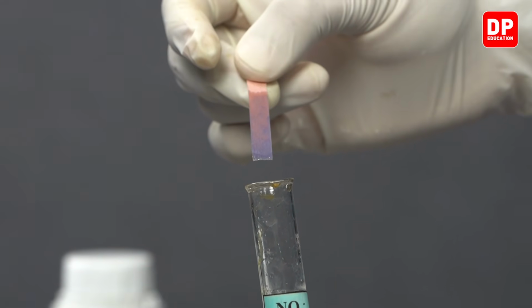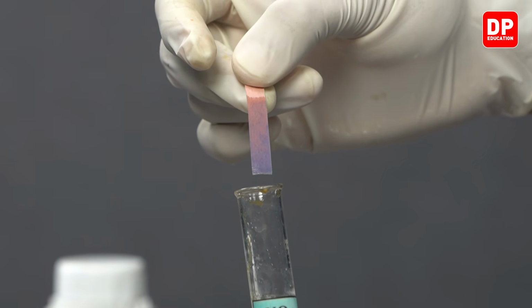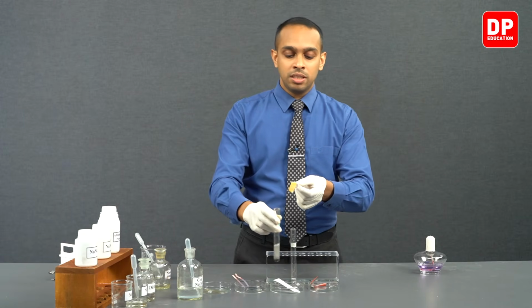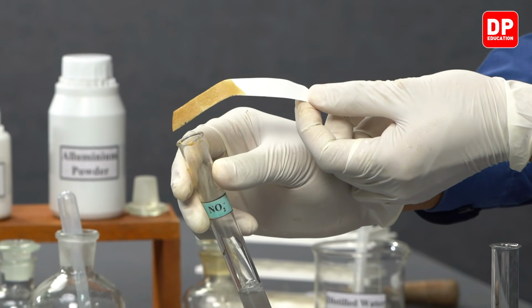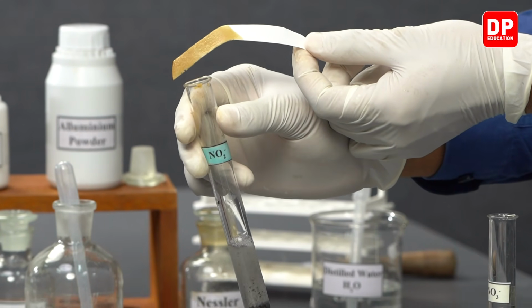This indicates the gas that is produced is basic, and the Nessler's reagent turning brown indicated that the gas that is produced is ammonia.